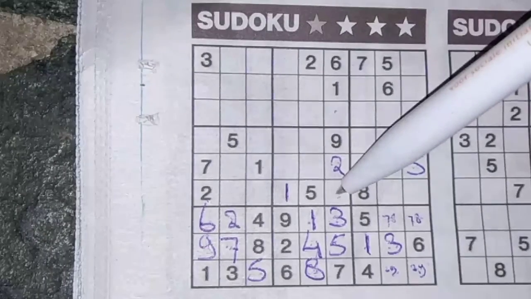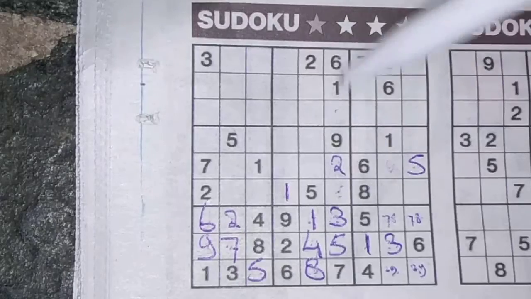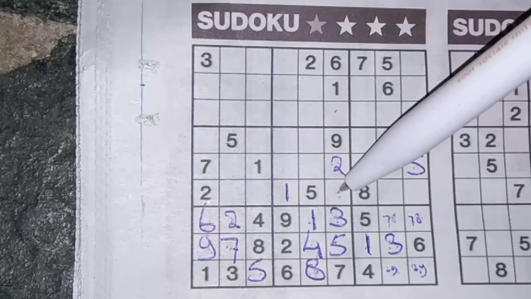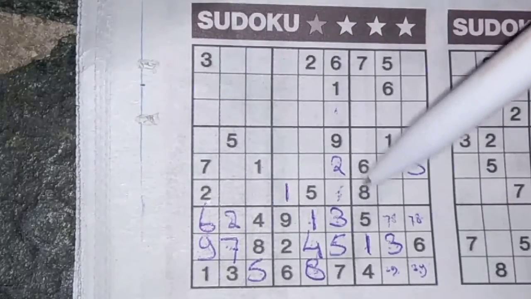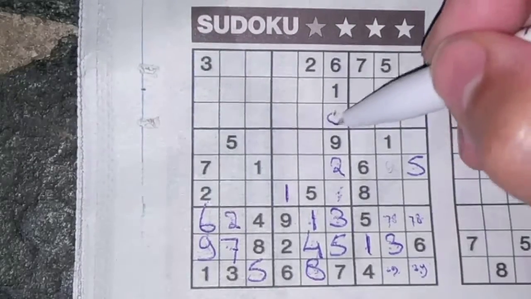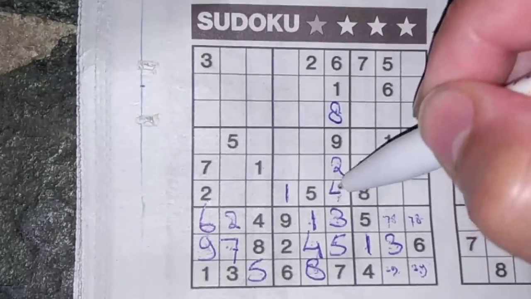The missing numbers here in this column are the numbers 8 and 4. We have an 8 here, no 8 there. 8 should be here, and the 4 goes there.